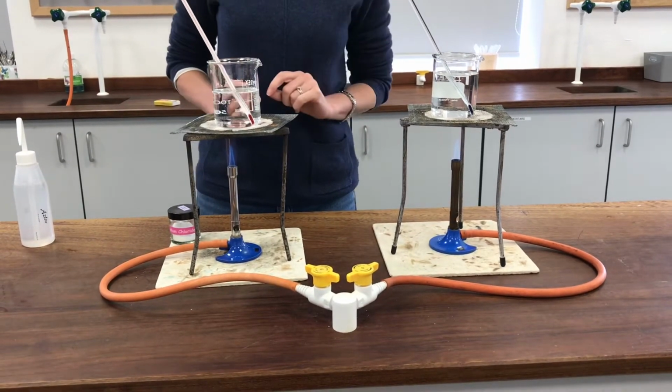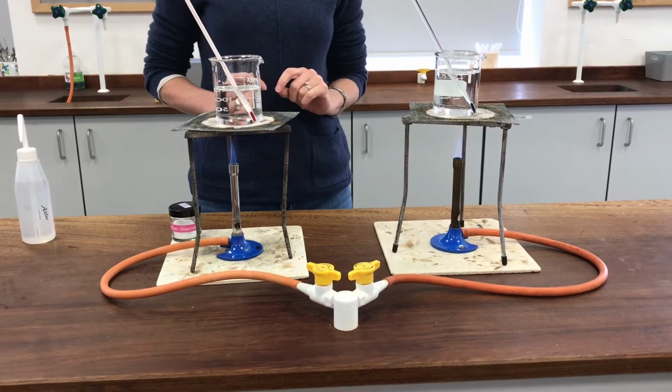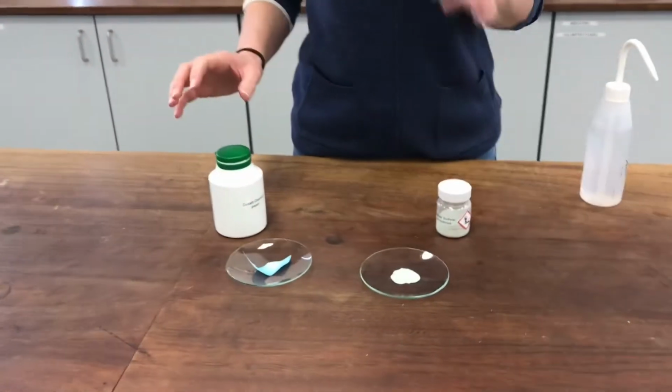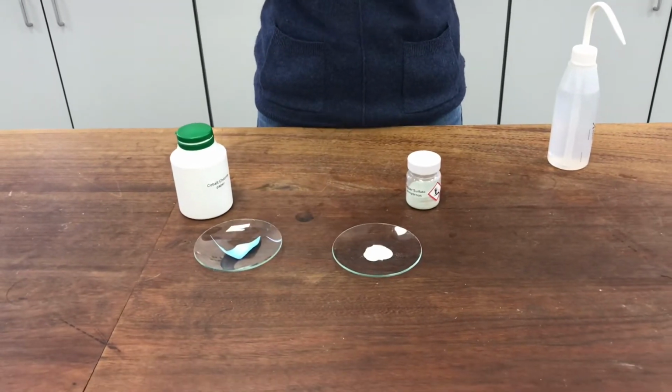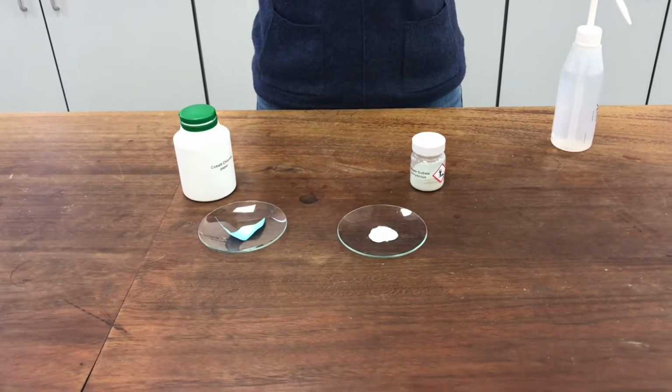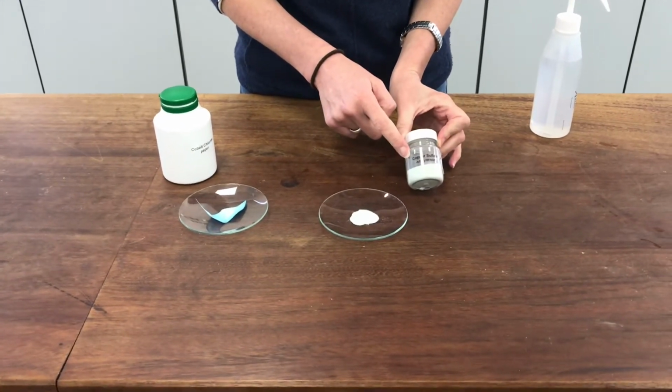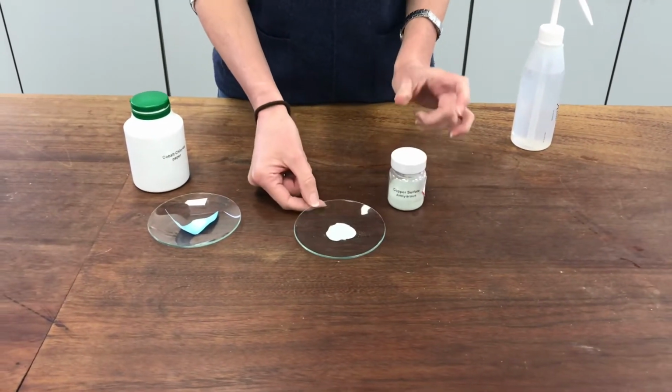Not quite up to temperature yet, so we'll come back and look at those in a minute when they're actually boiling. Over here, I've got a second test which tests for the presence of water. It doesn't tell us anything about the purity, but it does tell us if water is there. This one uses a chemical called anhydrous copper sulfate. And it's normally a little bit paler than this.